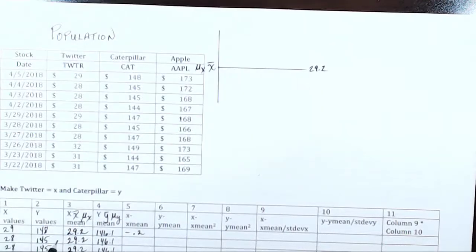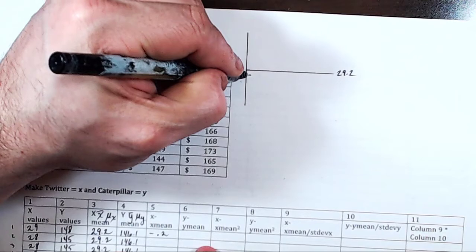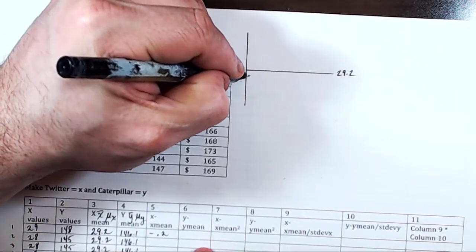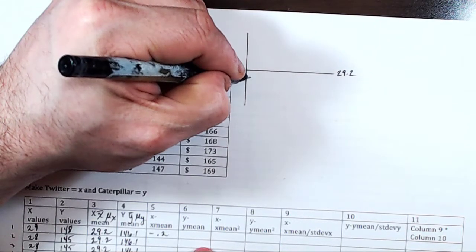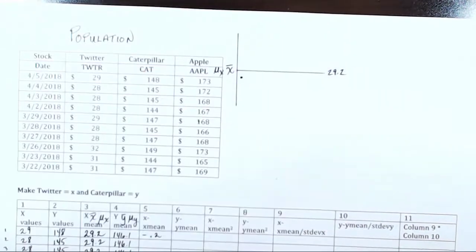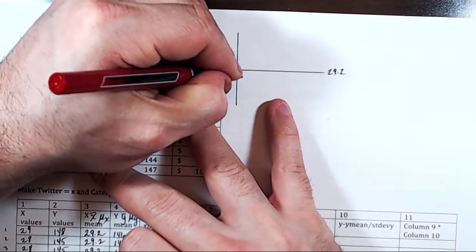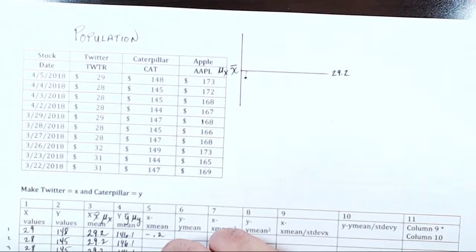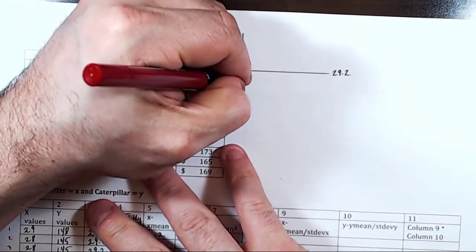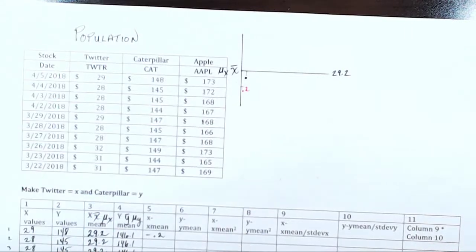My first value is 29, which is lower than the mean. What I'm looking for is the distance between the value and the mean, and that value is minus 0.2.